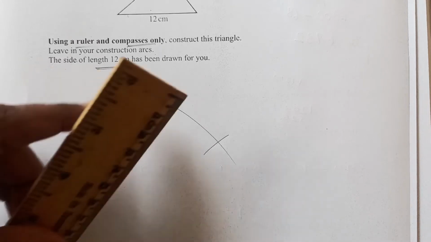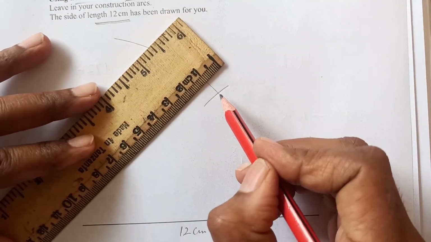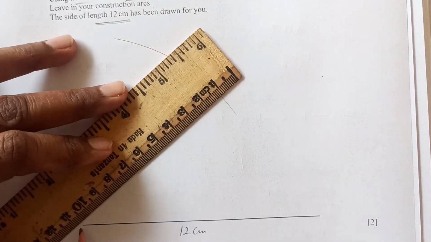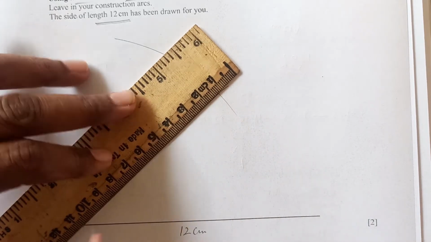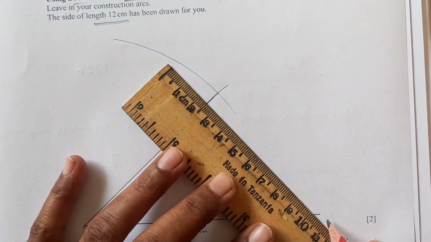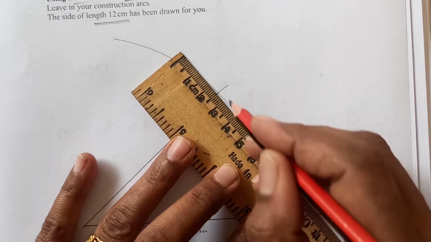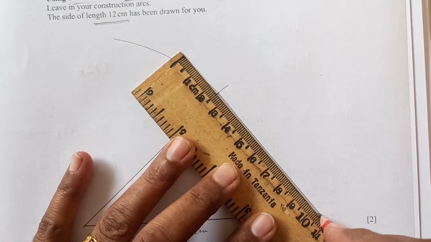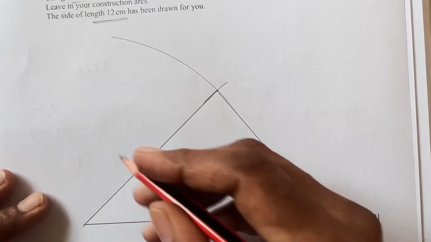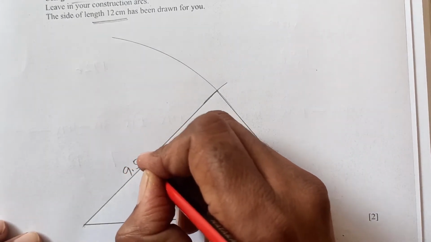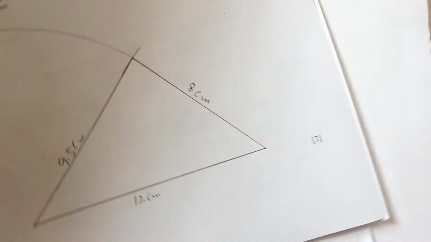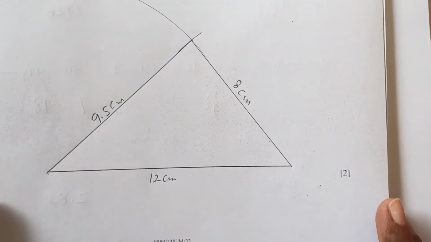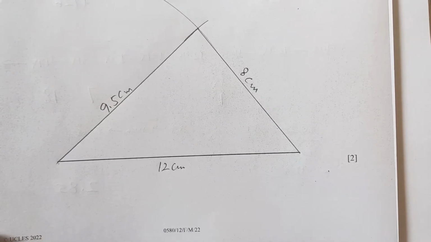So we are going to join this one here to the initial line here like this, and the other one like this. So then you can label it. So this is 9.5 centimeter and this one is 8 centimeter. So that's how you can construct a triangle and you can get 2 marks.